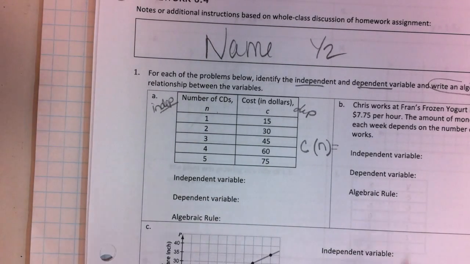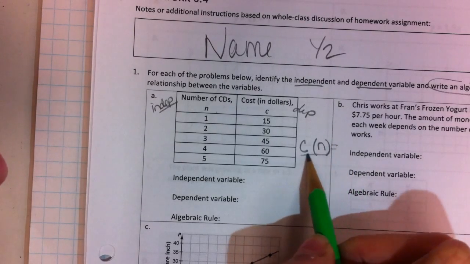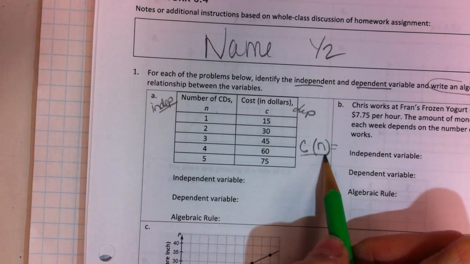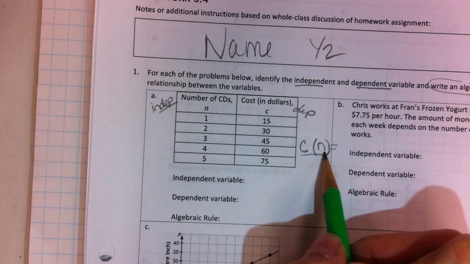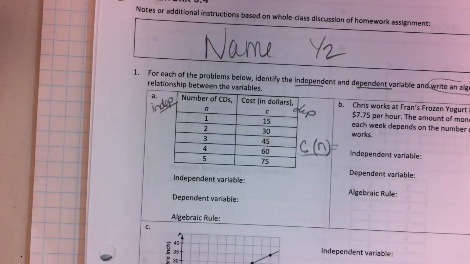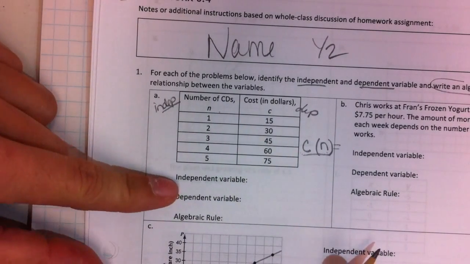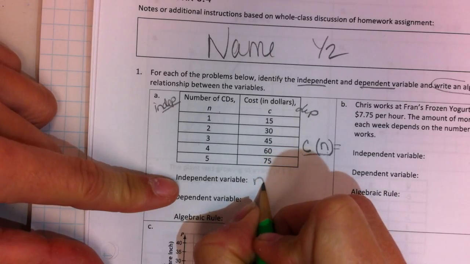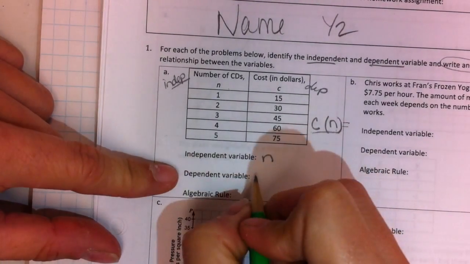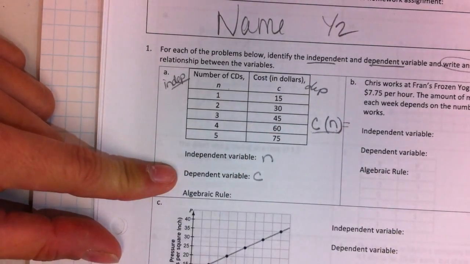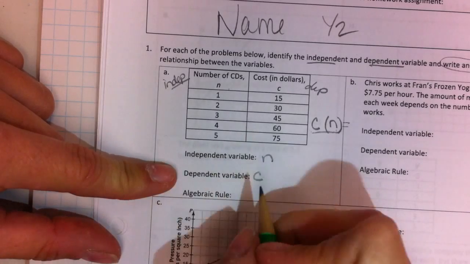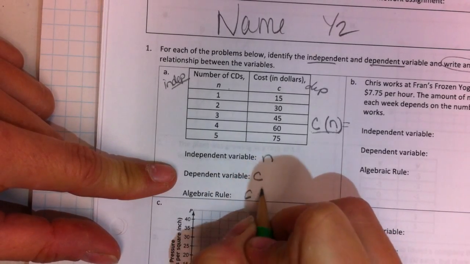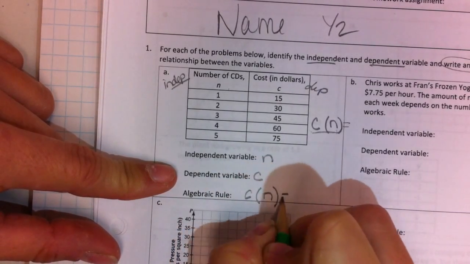If they ask for function notation, instead of writing y, you're going to write the independent variable in parentheses, he's in charge, and the dependent variable out here. So the independent variable here is n, number of CDs. The dependent variable is C, the cost in dollars. So we know the rule is going to be C parentheses n equals.